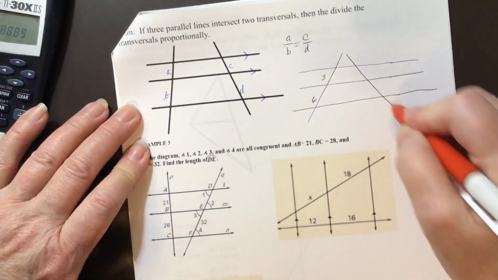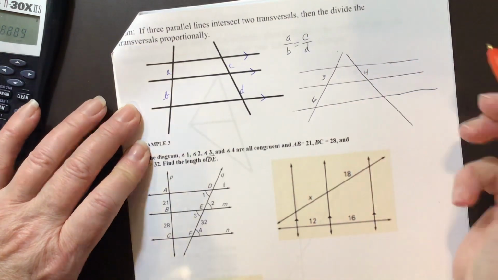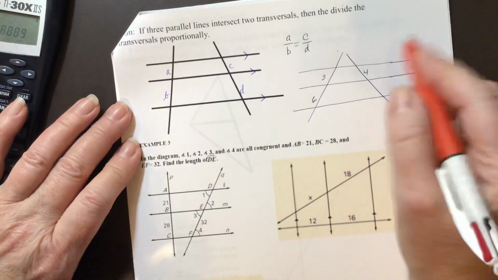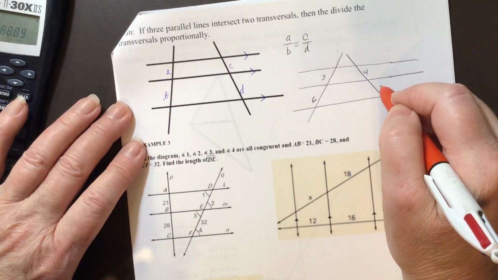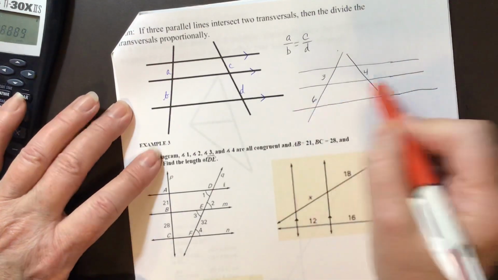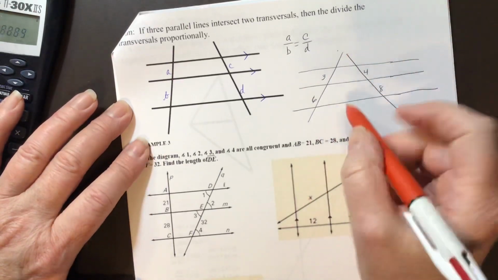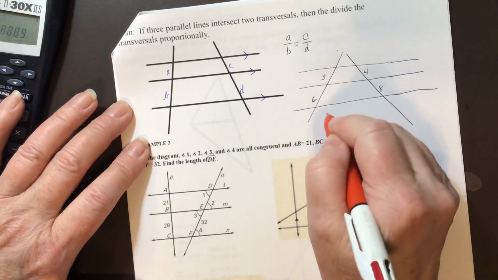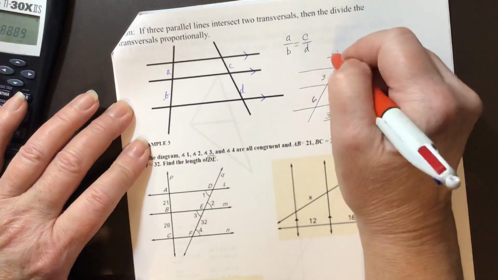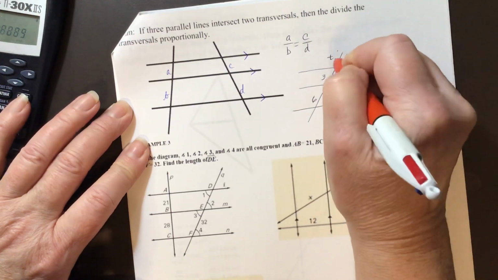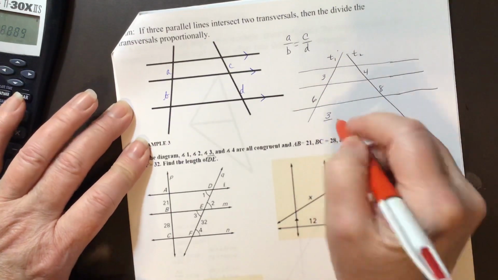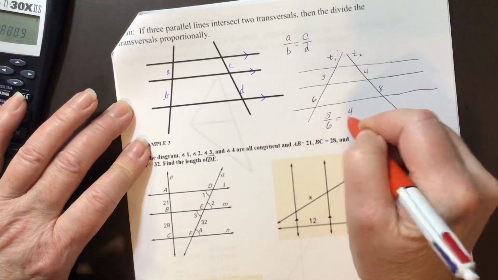Put this one on more of a slant. If this is 4, guess what this one's going to be? It's going to be 8. So many students ask me about the transversals. Here's a transversal, here's a transversal. I would check it: transversal 1, 3 is to 6 as 4 is to 8.